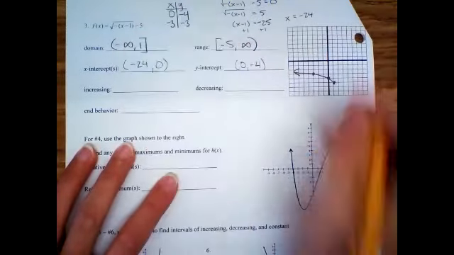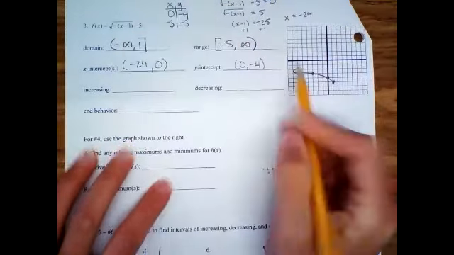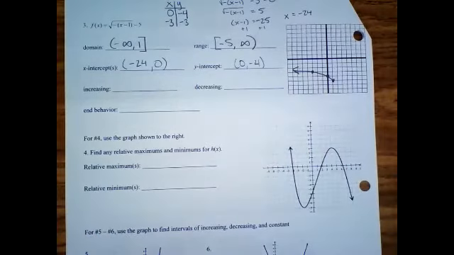Now, does that make sense that it would be like way far over here? Yeah, because this is not in a big old hurry. So negative 24, 0. Just make sure it makes sense. Okay.